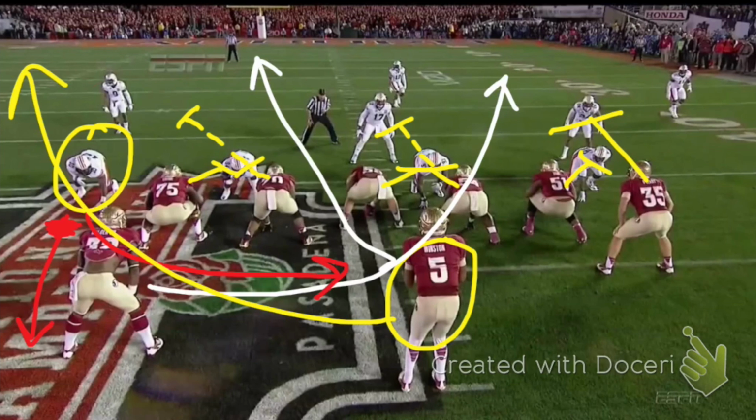So that is the basics of inside zone. And depending on the formation, a lot of times the blocking schemes will change. And do remember that this is a very, very basic defense. There are a lot more complicated defenses, and because of that, offenses can create calls to tell each person what scheme they're going to use to block.